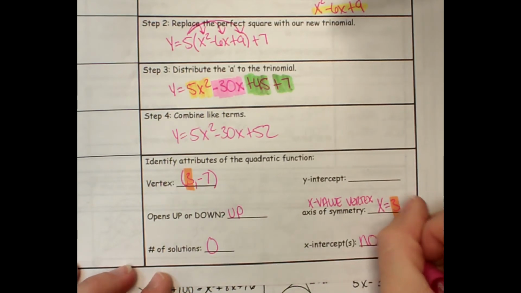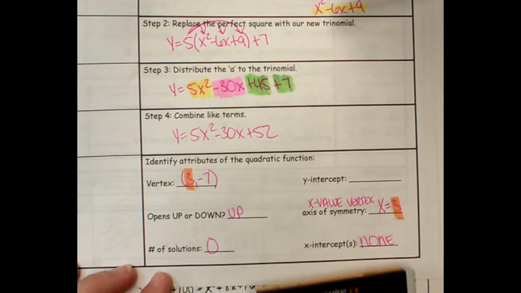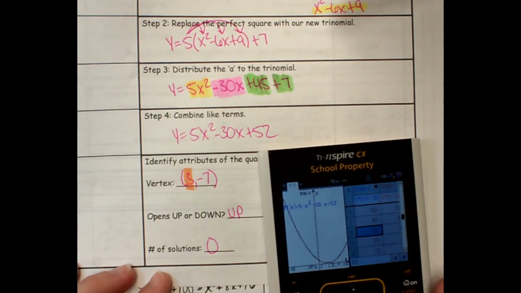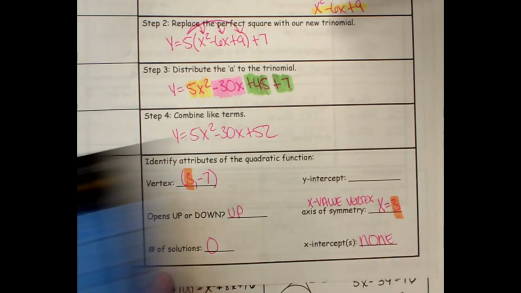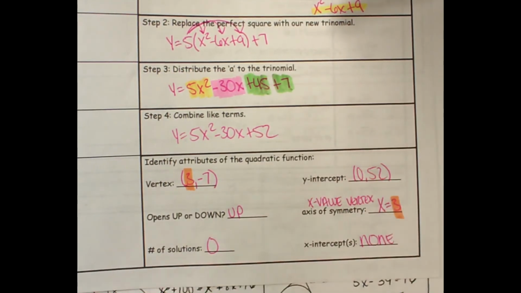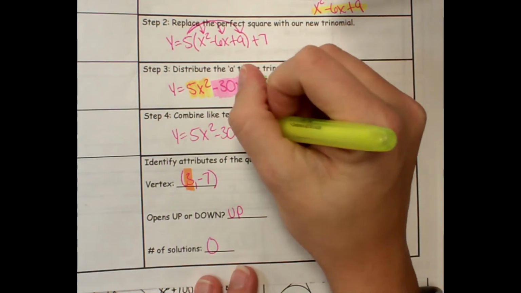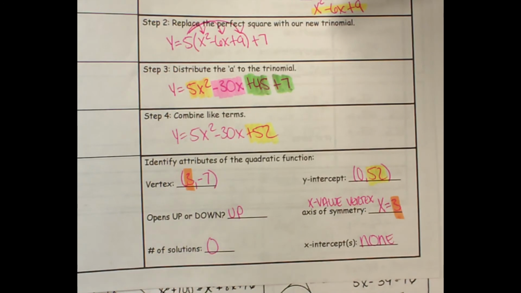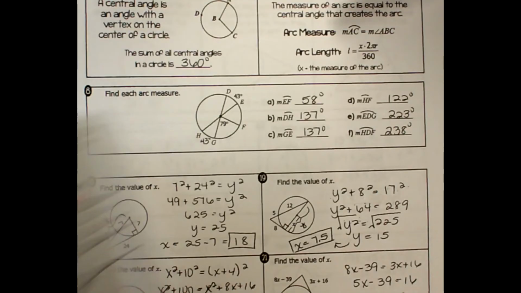We can write none. And then for the y-intercept, it's just wherever in the table it says 0. So it's going to be 0, 52. You can also get that from the C value. All right, so let's turn it over and try the example on the back.